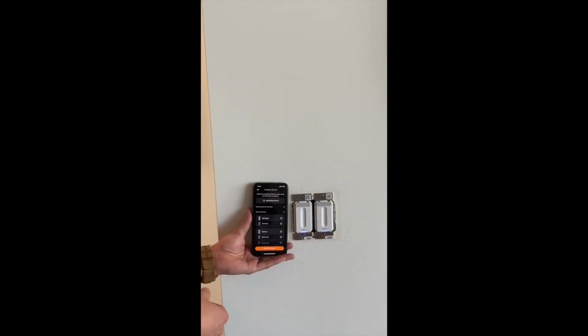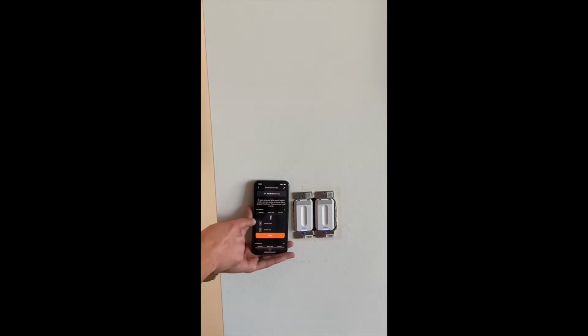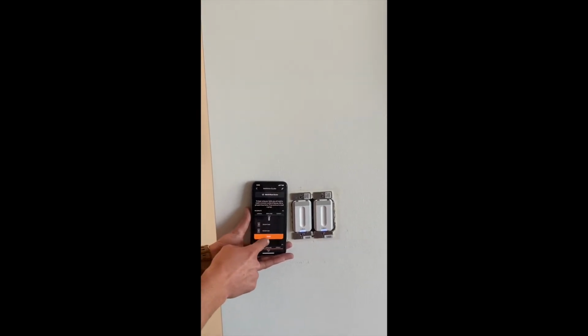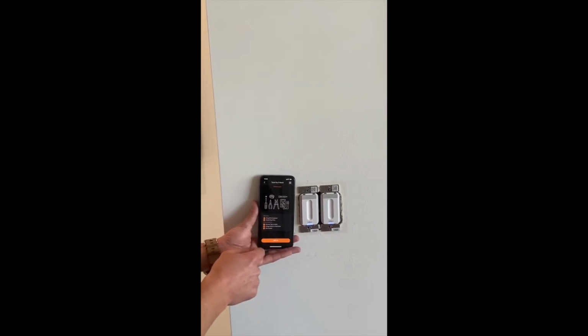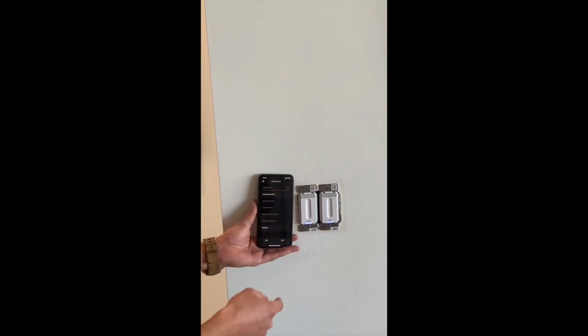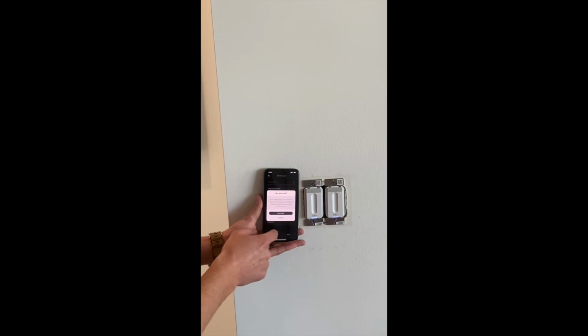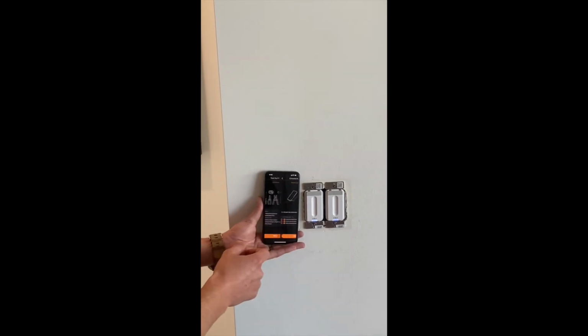All right, we're going to install these now, so we hit ready to install. We can see kitchen load and kitchen line. Let's go ahead and hit start. What you'll need, we're actually going to skip this and go down to connect. It says, are we sure we want to do this? Yes, we do. We hit continue.